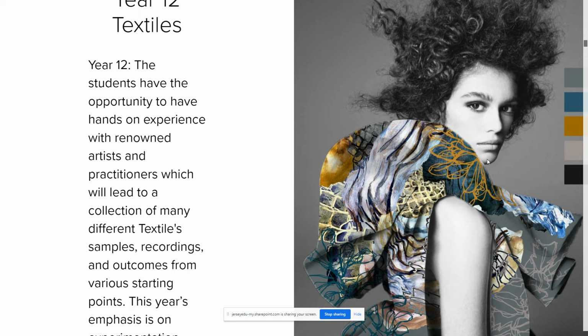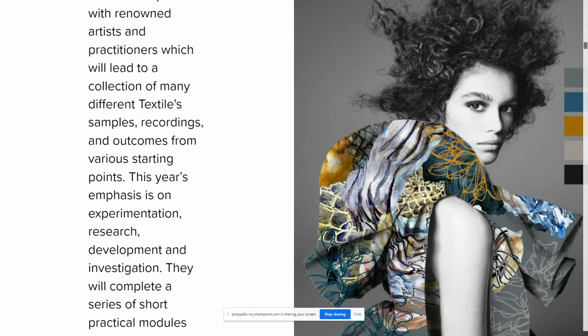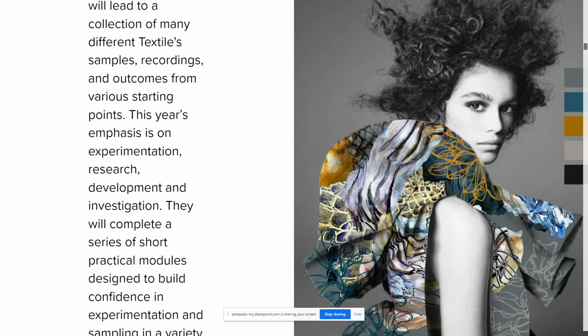In Year 12, you'll have the opportunity of hands-on experience with renowned artists and practitioners, which will lead to a collection of many, many different textile samples, recordings and outcomes, and various starting points. This year is an emphasis of experimentation, research, development, and investigation. In Year 12, you are not externally assessed, but it builds up a portfolio and skills audit in order for you to develop your work in Year 13, and it obviously gets your standard for UCAS grades.